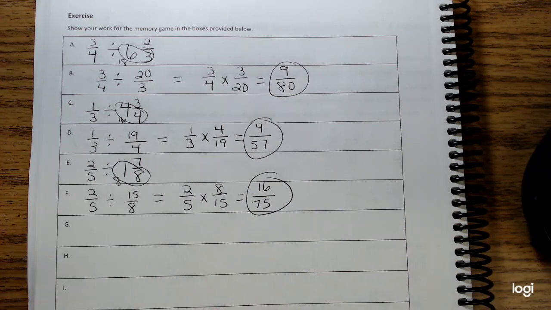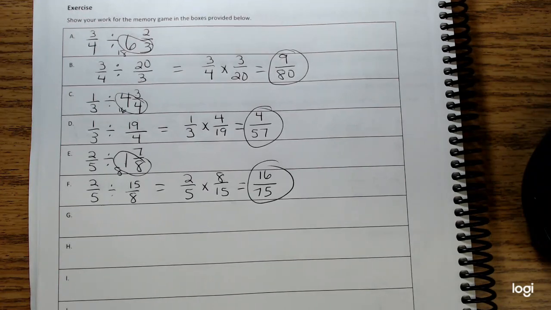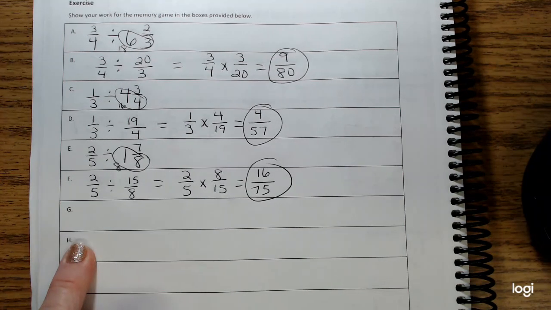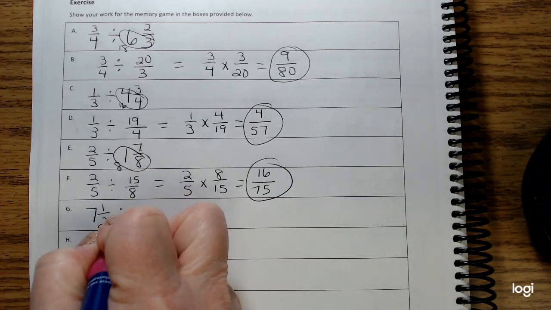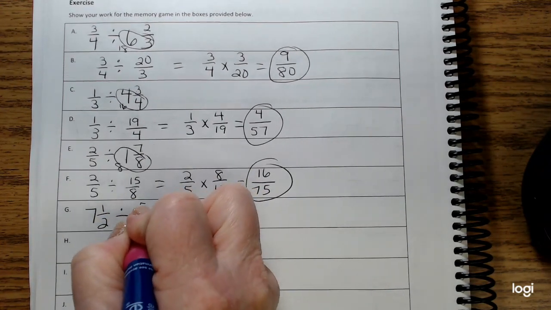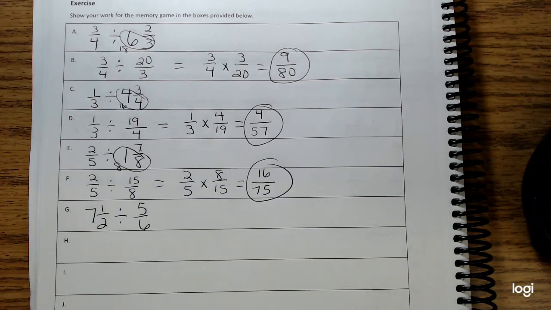Okay, hopefully we're getting a little bit better each time we do this. Let's start this time. Why don't we put the mixed number in the front? So I'm going to give you 7 1/2 divided by 5/6.